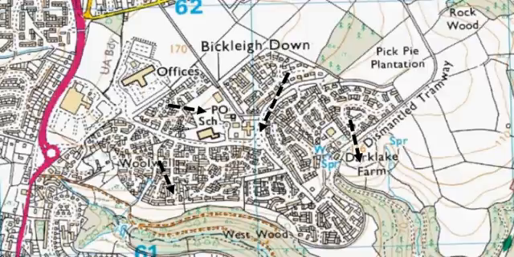Refer to transport networks next, and this is an excellent example right here. This A road, and remember you don't need to use a grid reference if you know the name of the road, offers very good commuter routes into the CBD of the city, which is south of this location.